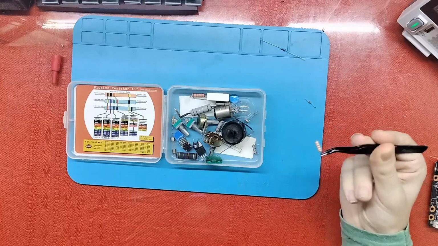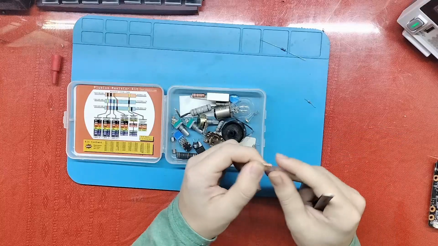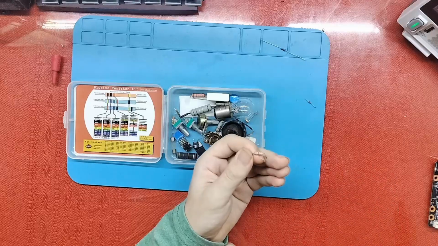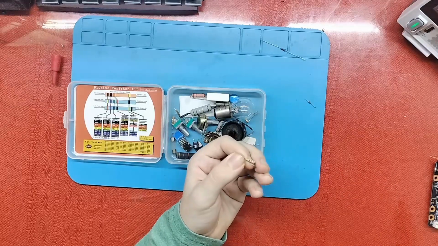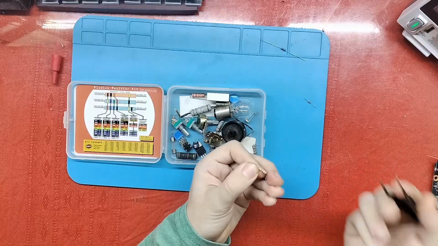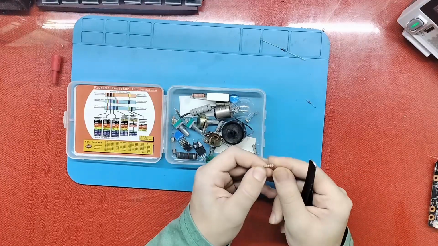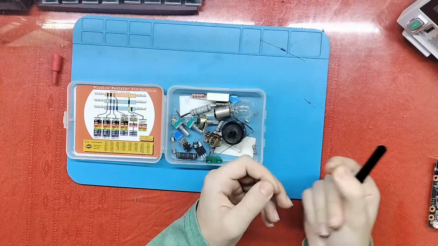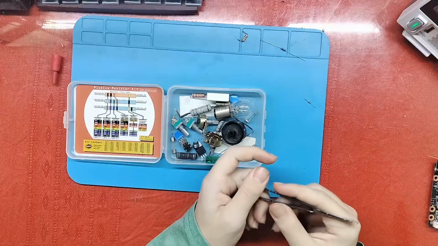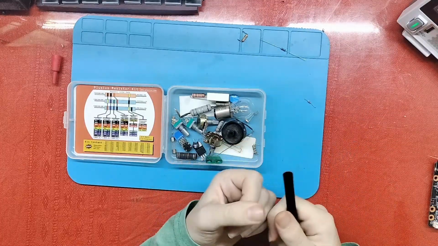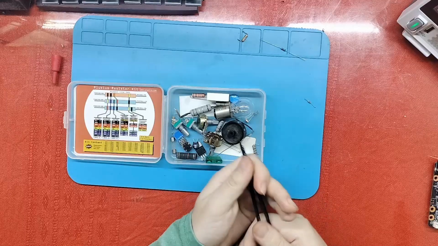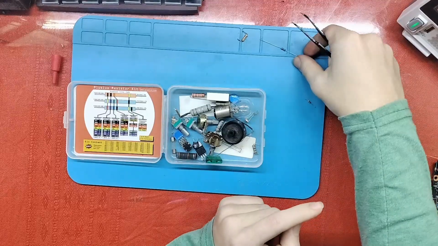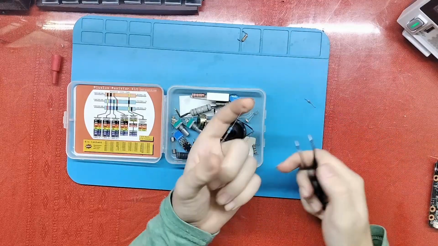It's not really a standard or anything, but usually these beige ones are carbon film or carbon based resistors, which usually have a pretty high tolerance, but they're cheap to make and cheap to get, so that's why you'll find them in non-significant, non-precision places.